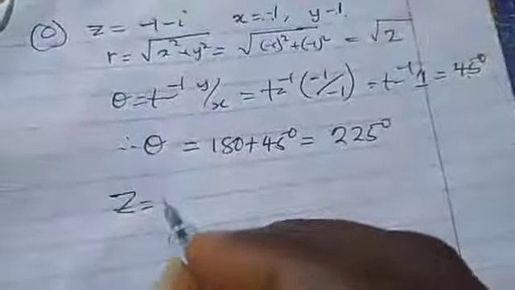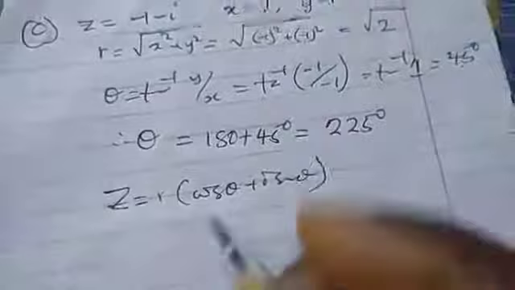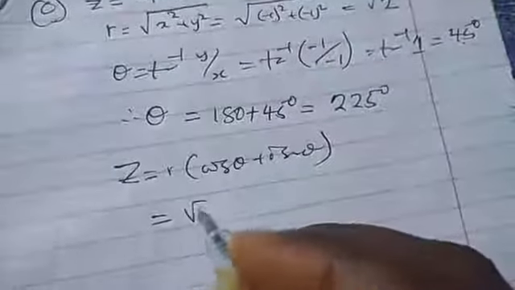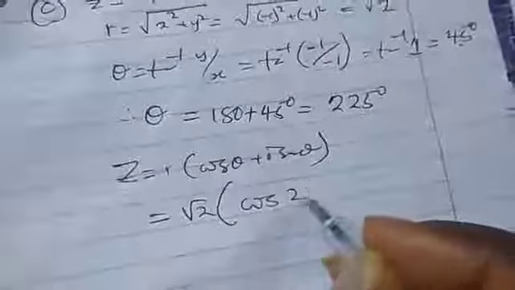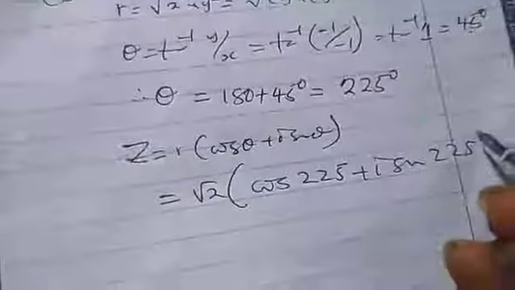So that our z is r into cos theta plus i sin theta. Our r is square root of 2 into cos 225 plus i sin 225 degrees. So this is our final answer.